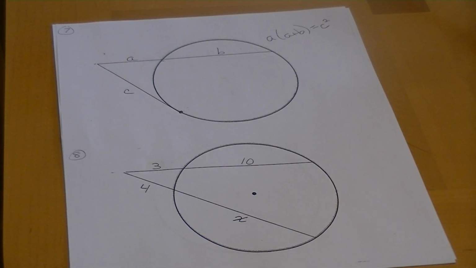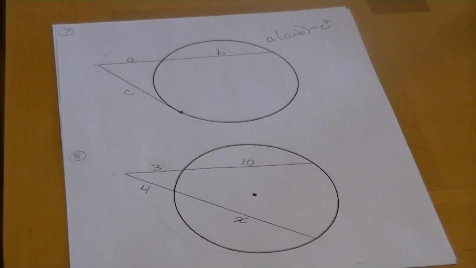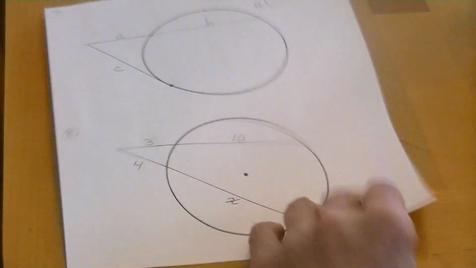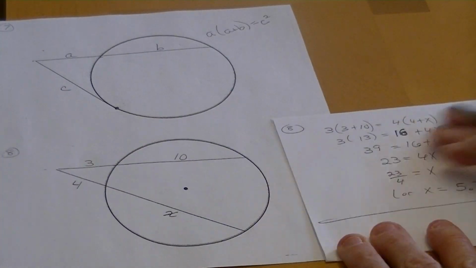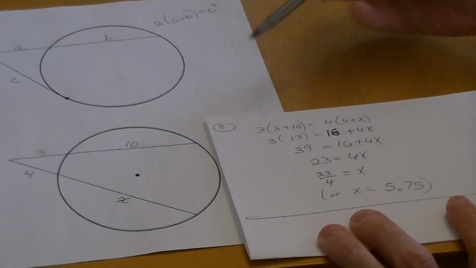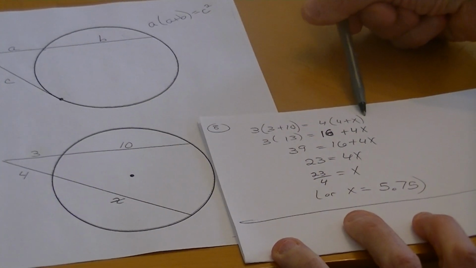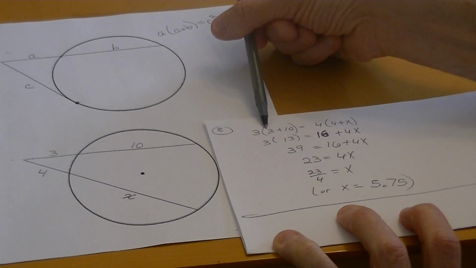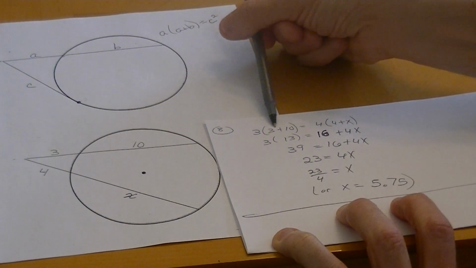So a couple of examples. If I want to get x on this picture, why don't you pause, see if you can come up with the correct equation. I'll give you a moment. So what you should have had was this for your original equation. 3 is the part on the outside. The whole secant length is 3 plus 10, so 13.